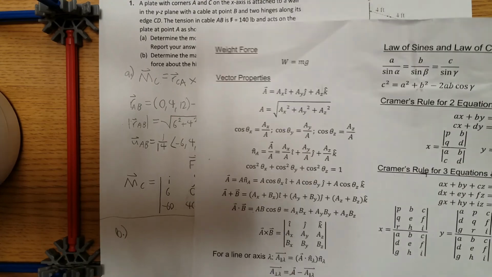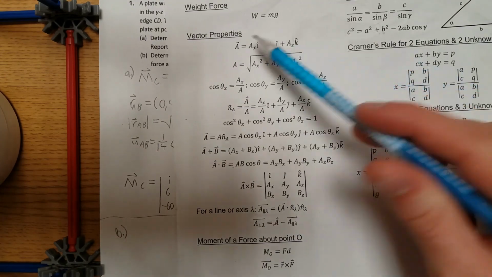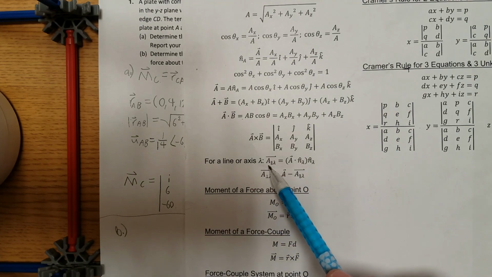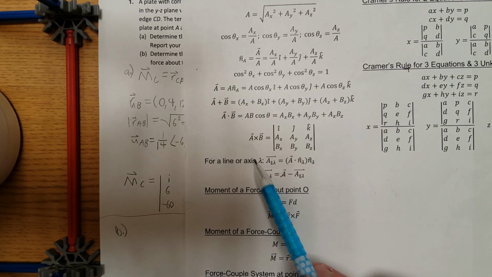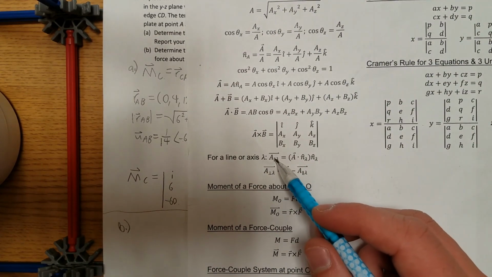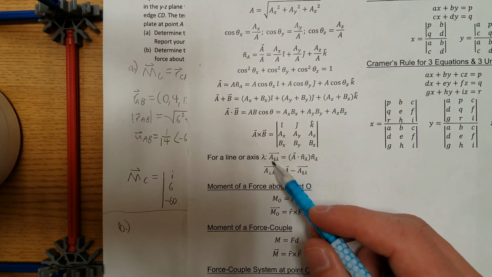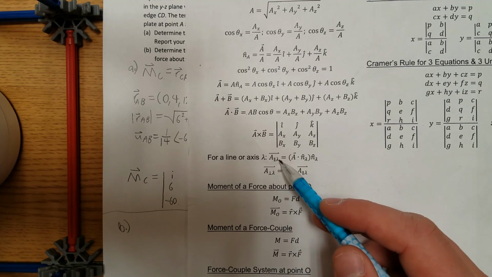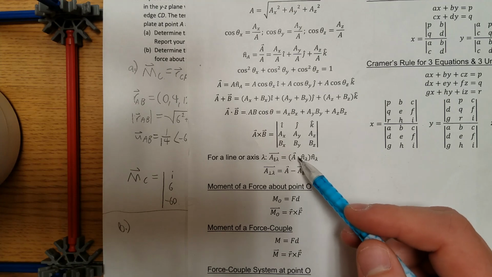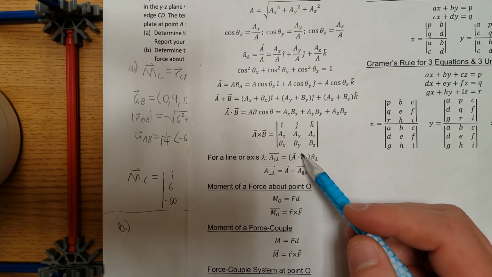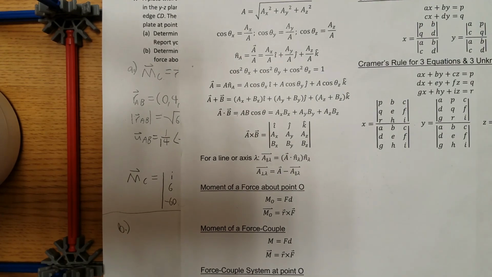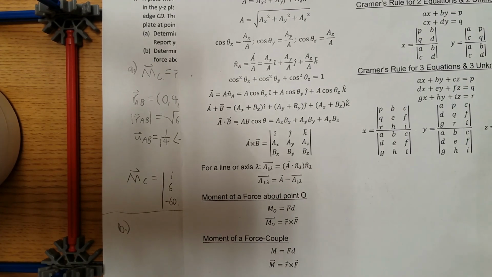So if we take a look here at our equation sheet, we see we have vector properties here. And this is where we're going to want to use a projection down here. Basically, to get the force or the moment or whatever vector along the line that we want, we're going to have to take the magnitude of that vector and dot it with the unit vector of the line. So that'll hopefully make a little more sense the way that we're doing it here.